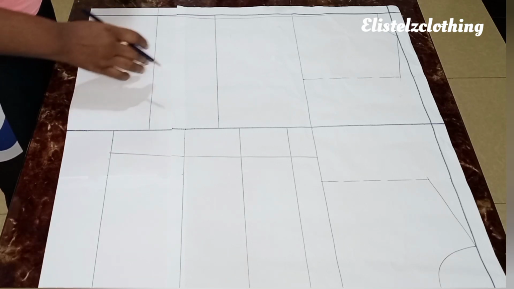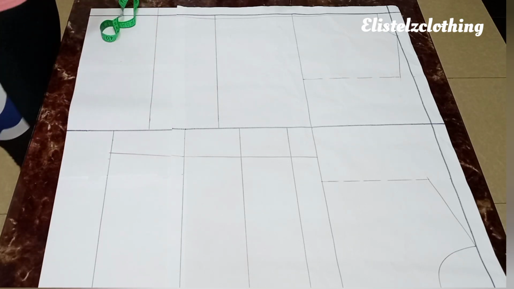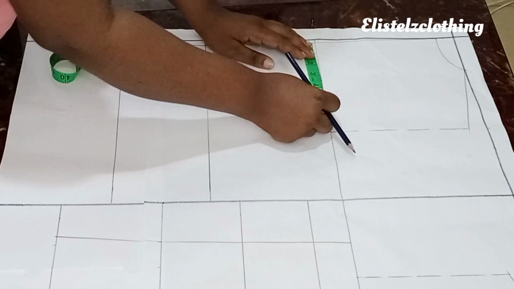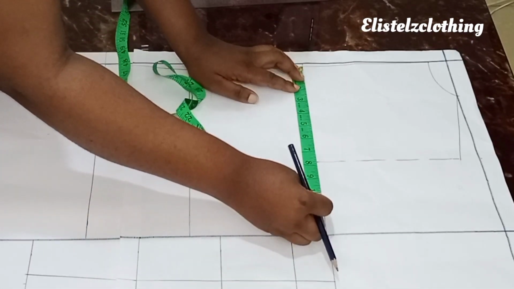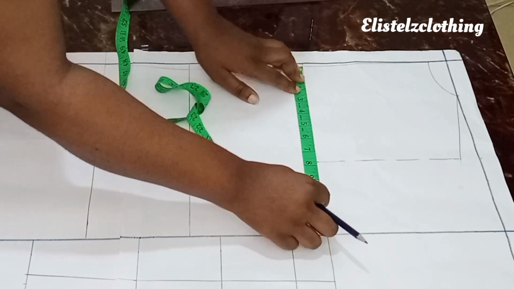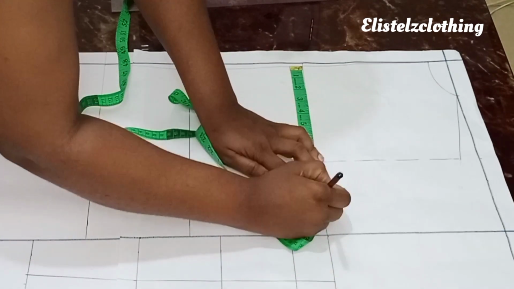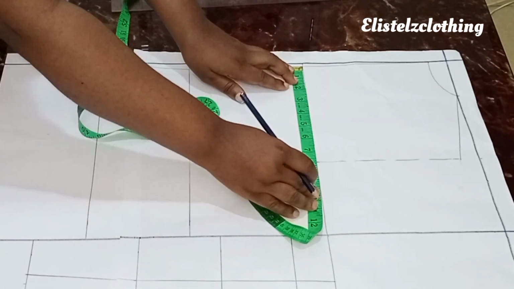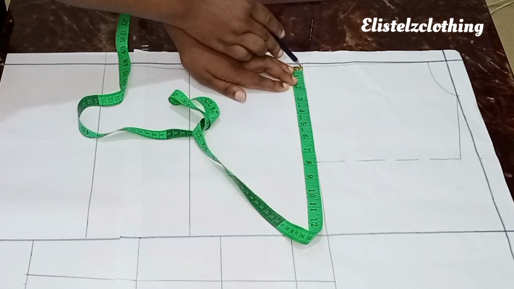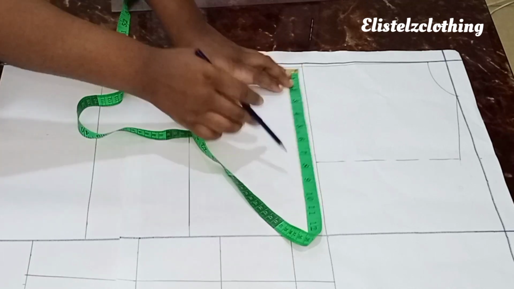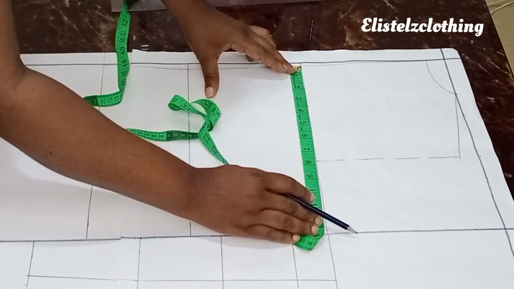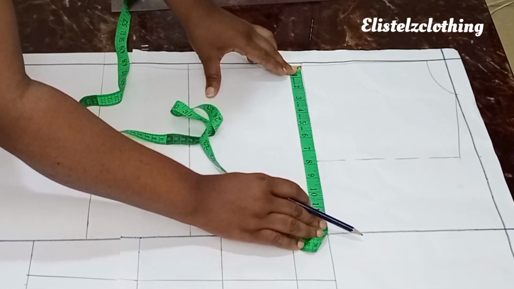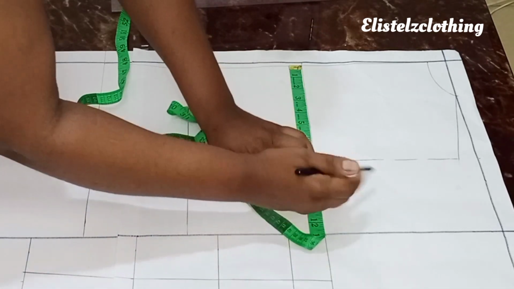Okay, so let's proceed with our marking. Now we'll go ahead and mark our bust round. Her bust round is 40, over 4 is 10. Now pay attention, I'm placing my tape after this point. My tape is not starting from the blue line, it's starting from the pencil line. So bust over 4 is 10.